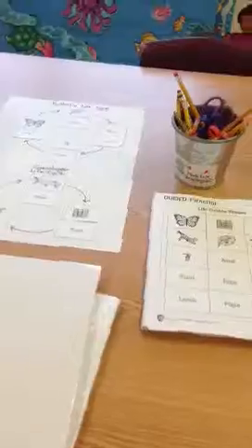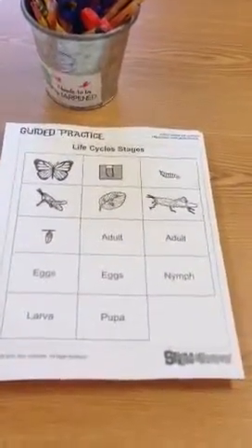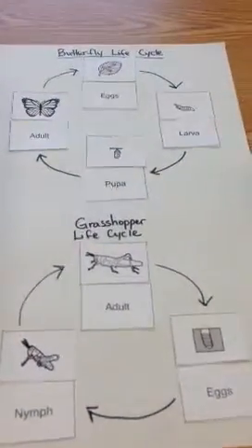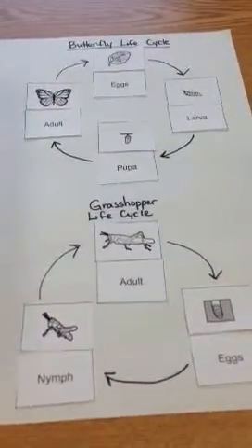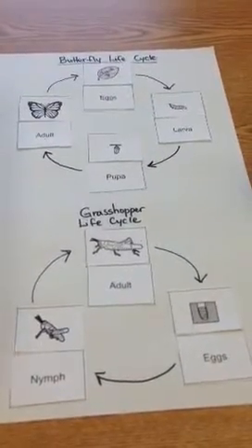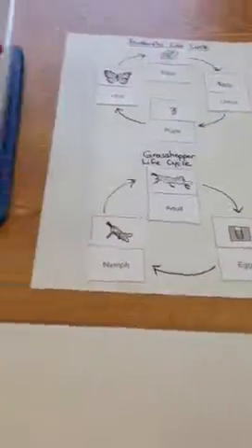And the last table we have is another paper pencil scissors. Scissors are over here for you to cut out the life cycle stages. You're going to make two. There's the butterfly life cycle and a grasshopper life cycle. So you can see the butterfly life cycle has 4 stages. The grasshopper has 3. You're going to put those together. There's glue for you. There's paper ready.